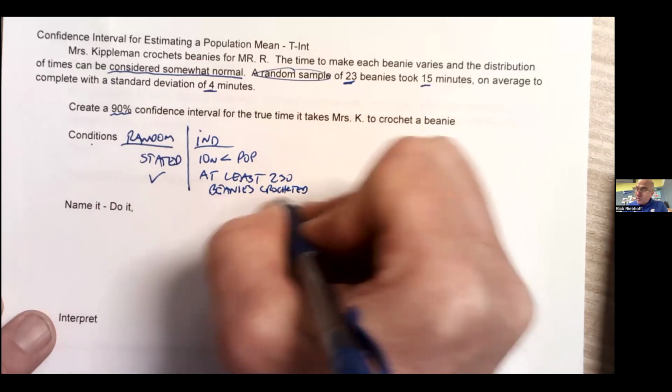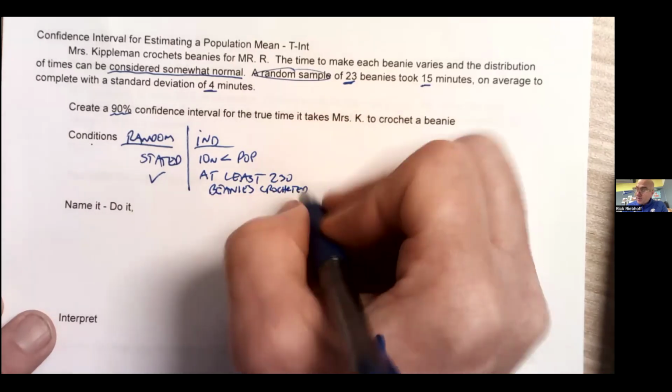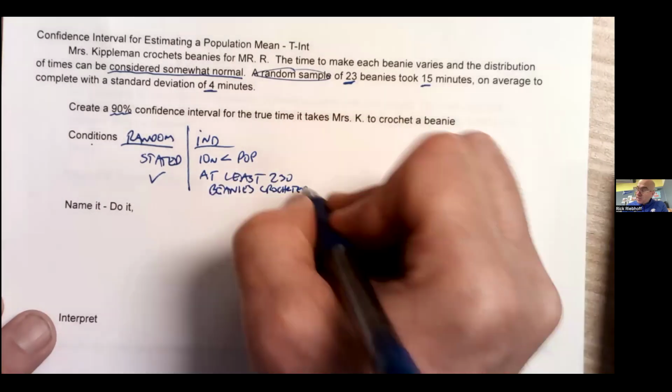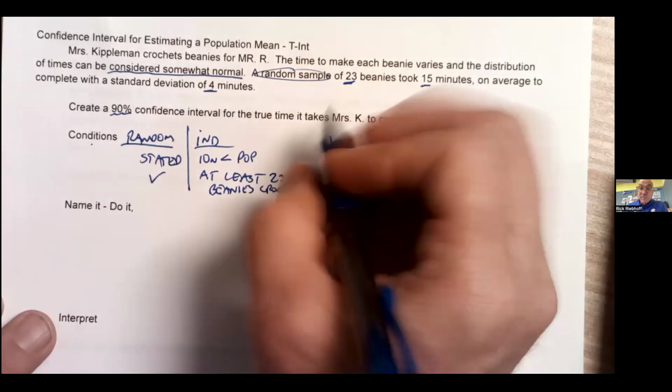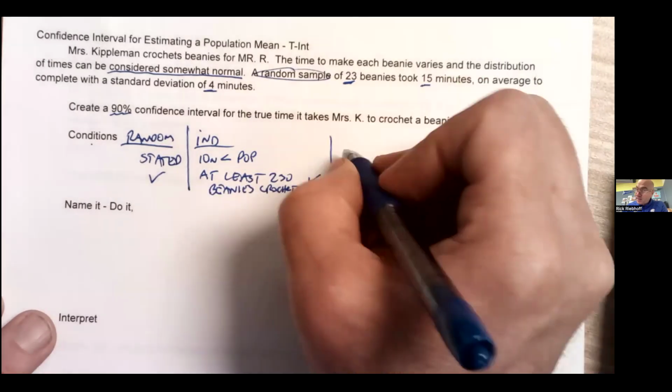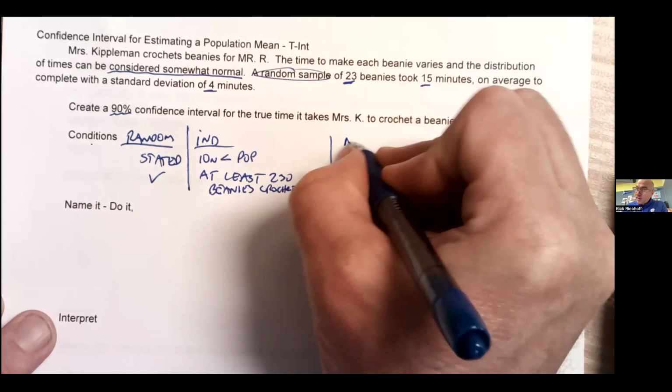Crocheted? How do you do crocheted? I don't know. Is that right? We must assume that, right? I'll say yeah, if she's really good at it, right? She's made me a lot of beanies. It's nice.